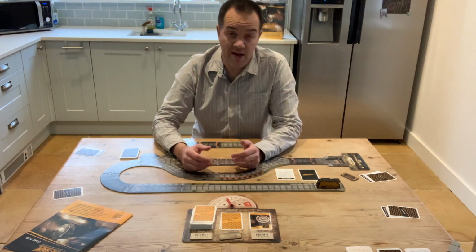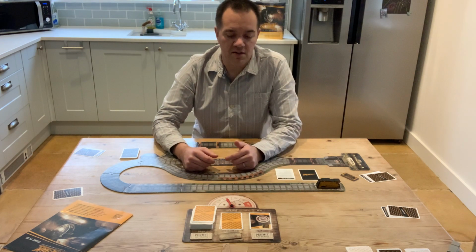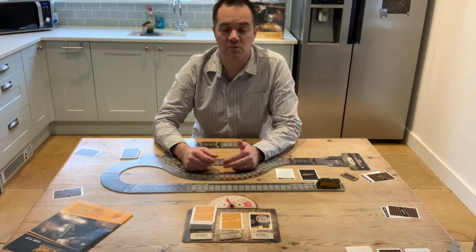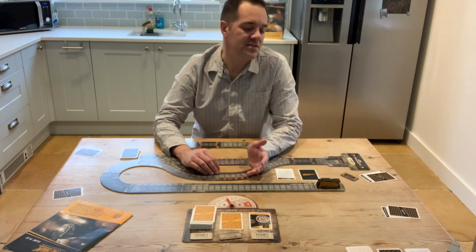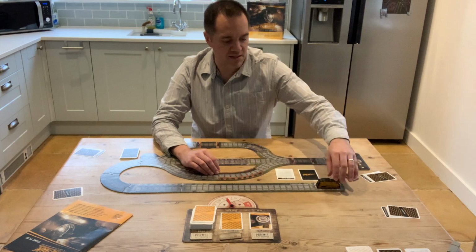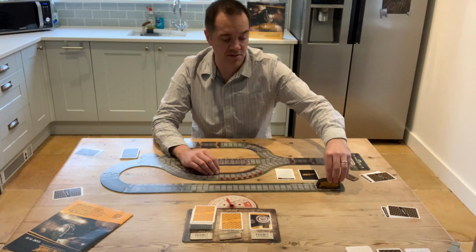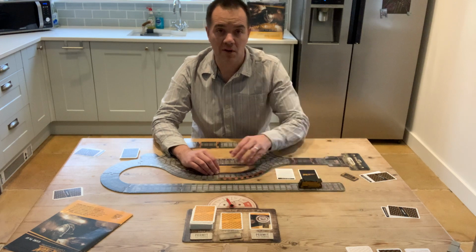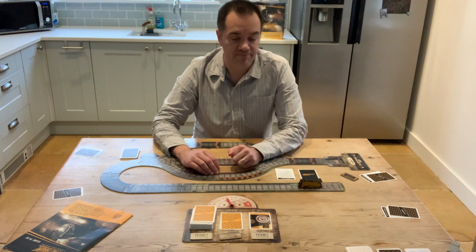Then, at the end of that, the train would move. So if the train is currently on 90 kilometers per hour, it's going to move 3 spaces. If it was on 30, it would move 1 space. If it was on 180, it would move 6 spaces. And there are variations between. So moving forward 3 spaces, the spaces are counted by the number of sleepers that you pass. 1, 2, 3. And that will end the current turn.